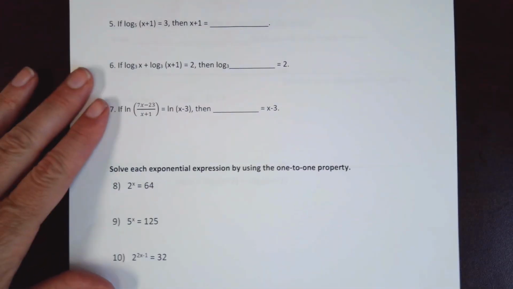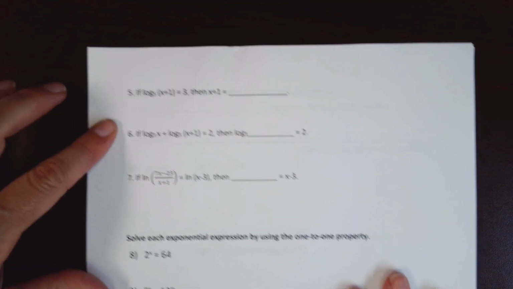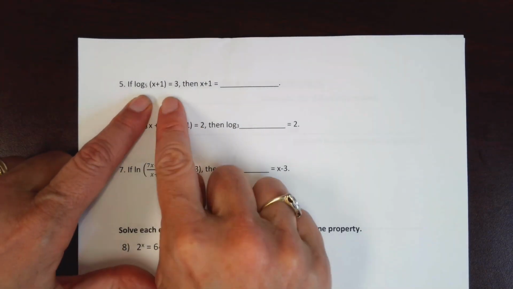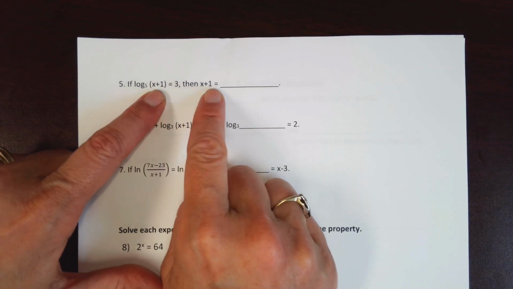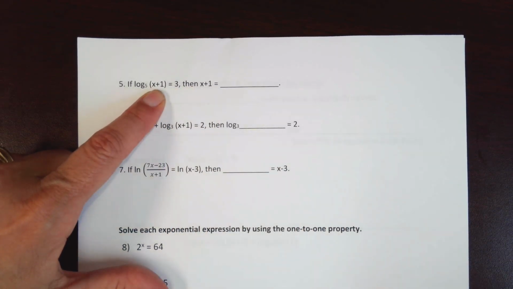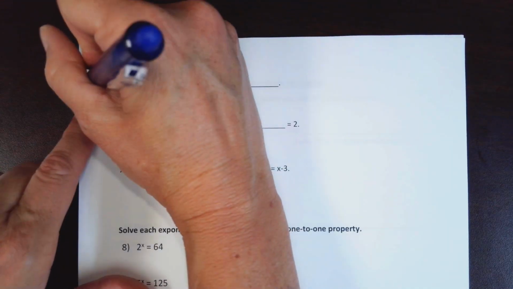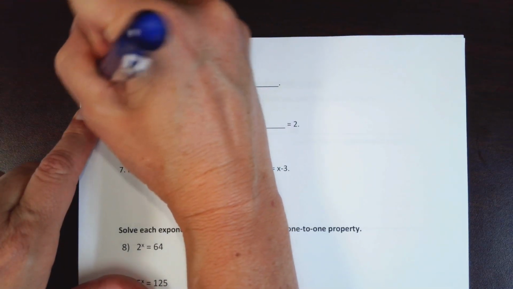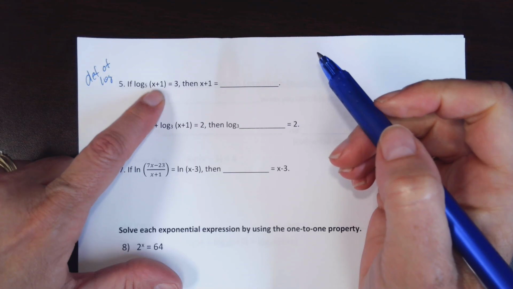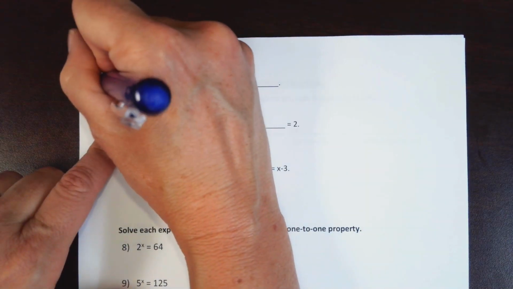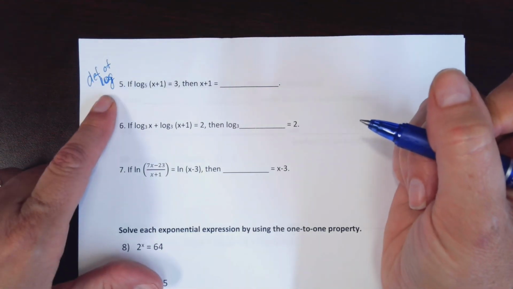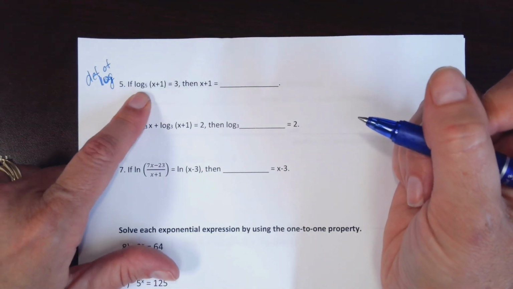So now we've got some more, 5 through 7. Let's keep going. We've got log base 5 of x plus 1 equals 3. X plus 1 is my argument. The argument is equal to, let's put this in log form. We're using our definition of log again. If we're solving for x, x is in the argument, we've got to get it out of the argument. The way we do that is to rewrite it in exponential form by using definition of logarithm.